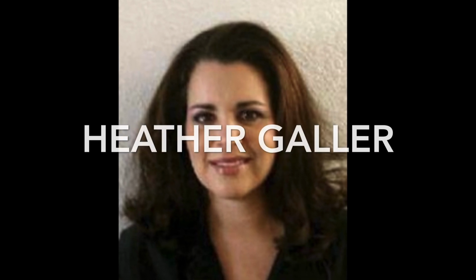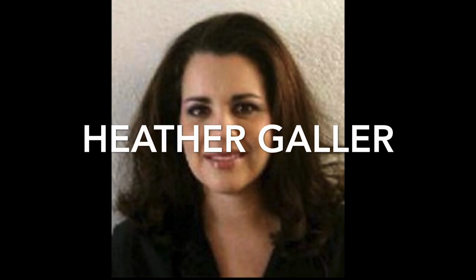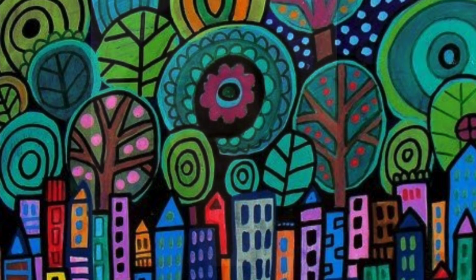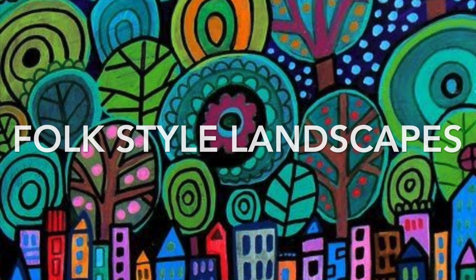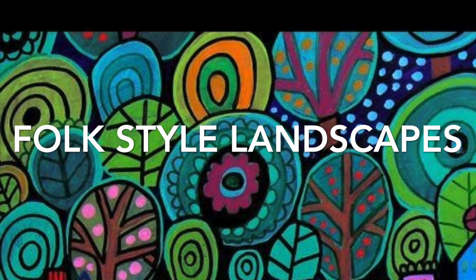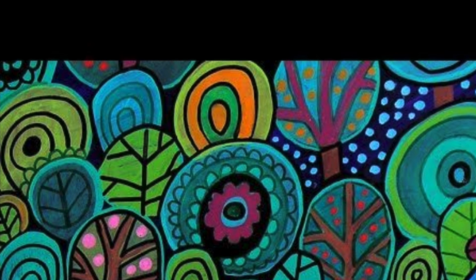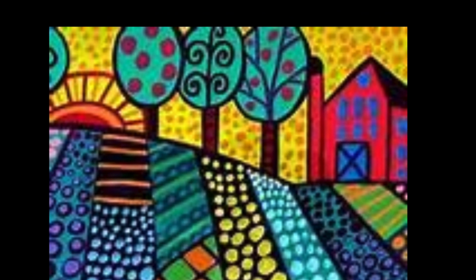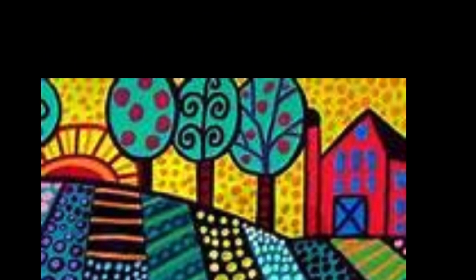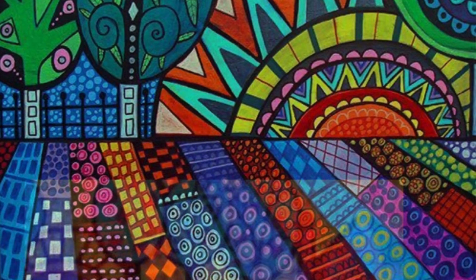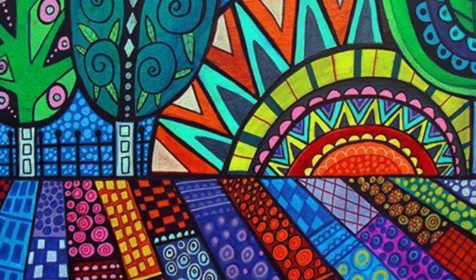Heather Galler is a contemporary artist who creates paintings of landscapes, which are pictures of land. Some of her landscapes are cityscapes with buildings and trees, and some of her landscapes are in more rural settings with farmland and barns and sunsets. You can find lots of colors and patterns in Heather Galler's landscapes.